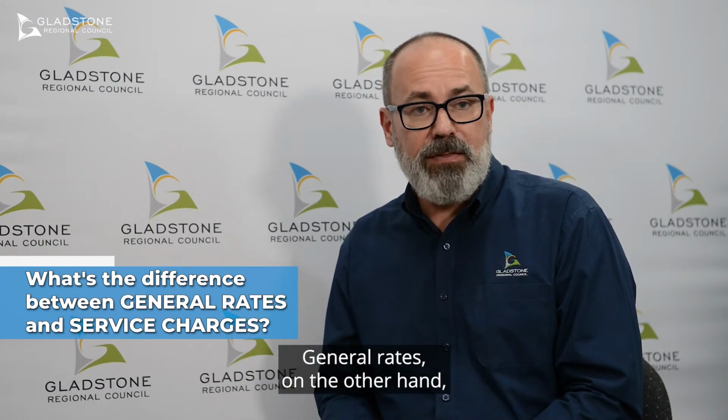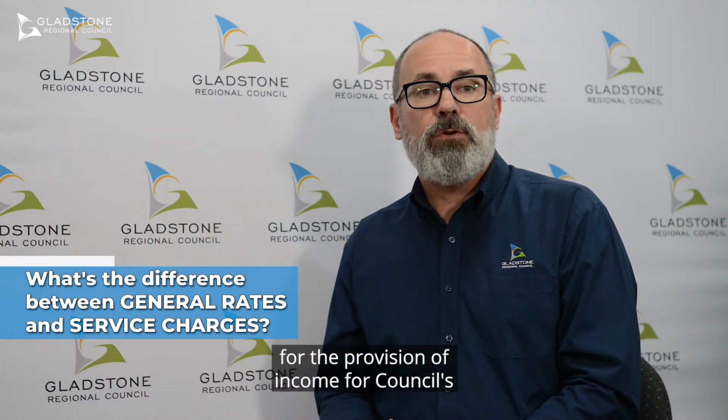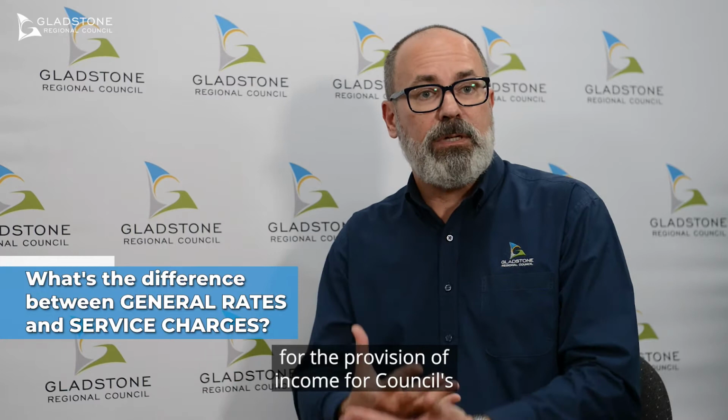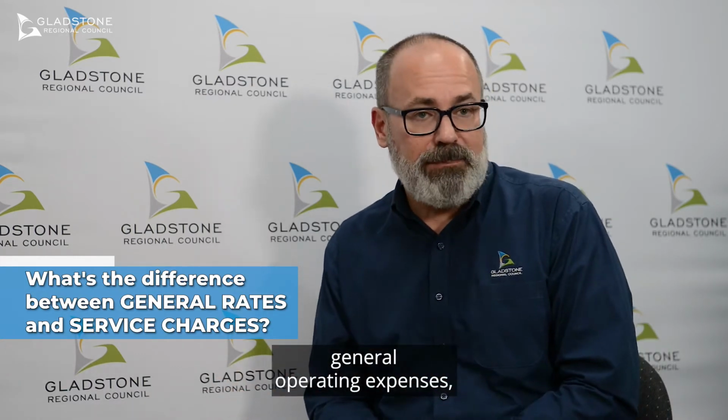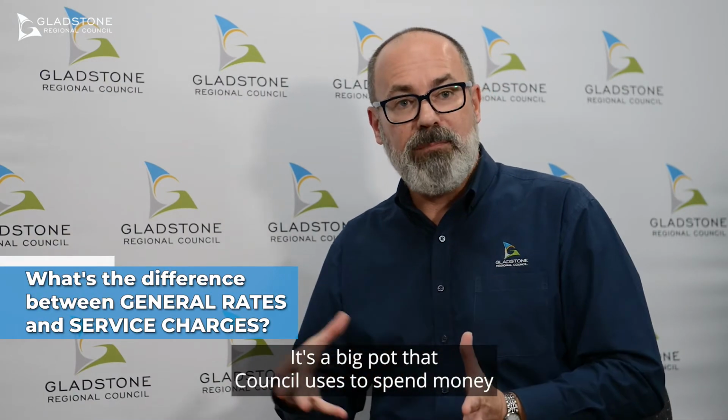General rates, on the other hand, are the charges that council levies on the community for the provision of income for council's general operating expenses. All the other services that council provides, it's a big pot that council uses to spend money according to the community's wishes.